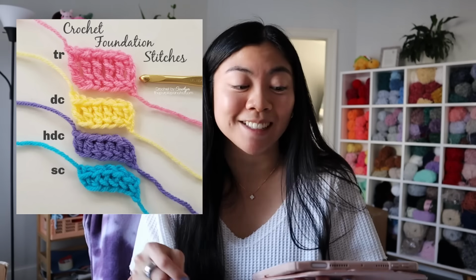Now, using a combination of single crochet, double crochet, triple, half double, will allow you to stagger the height of your stitches. And this usually translates really well if you're trying to make like a snout or something that has a varying height versus just the regular height of the single crochet.